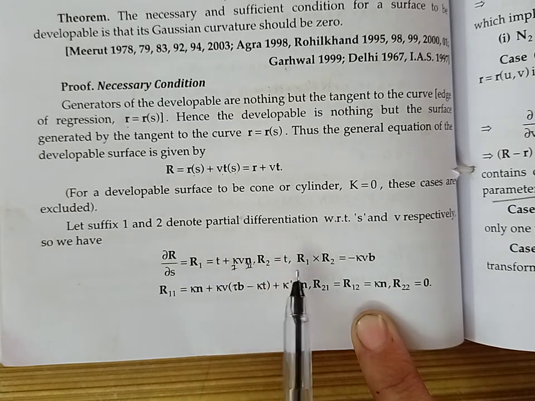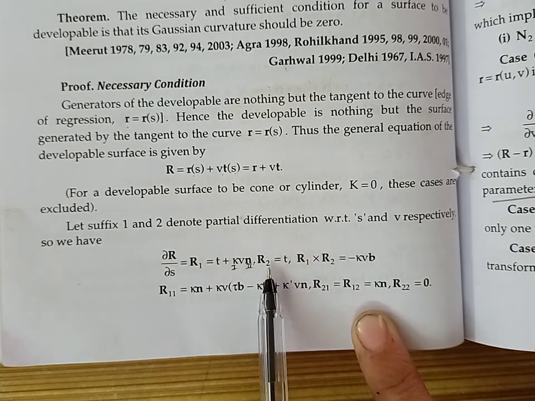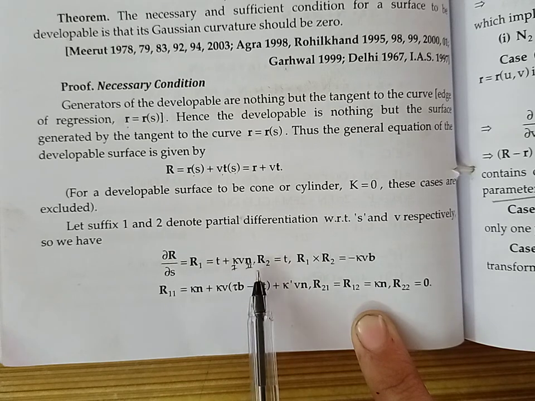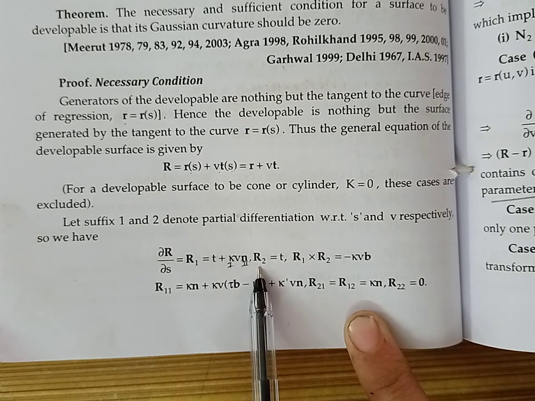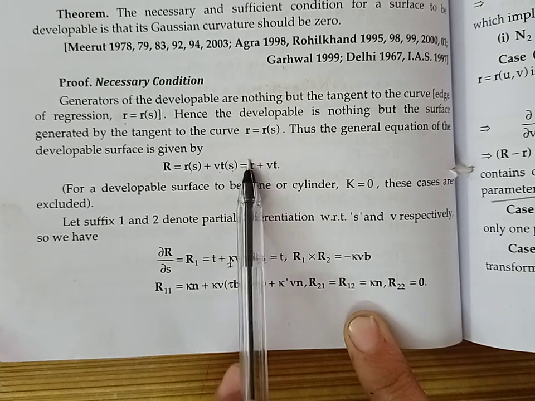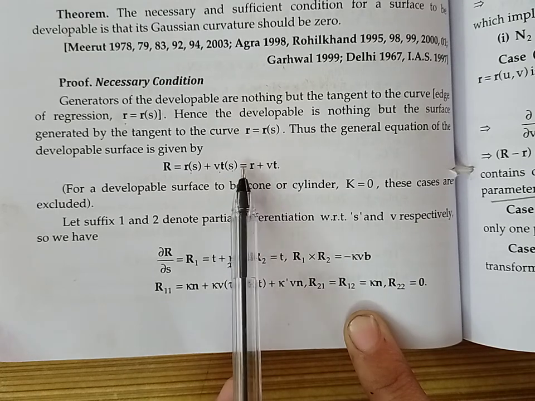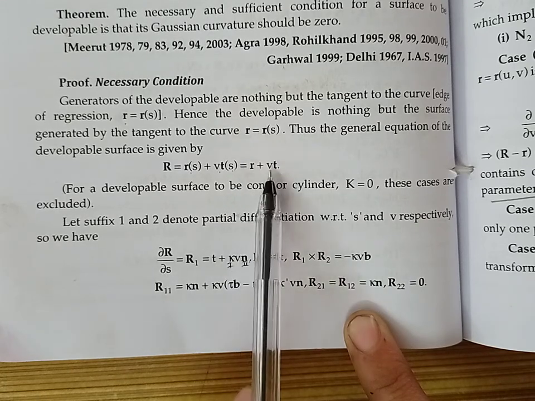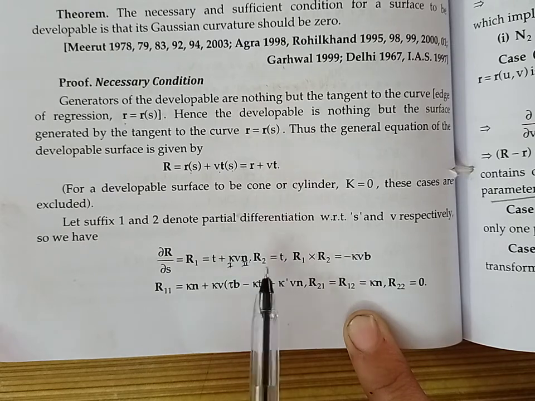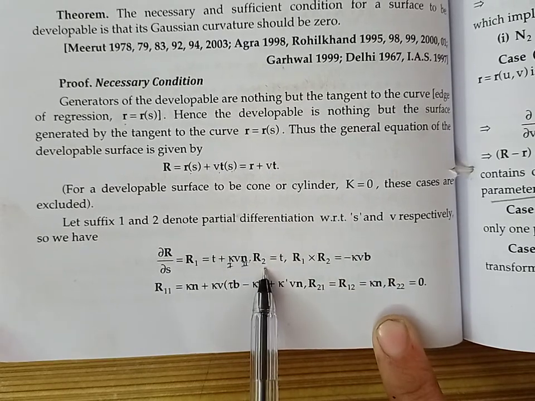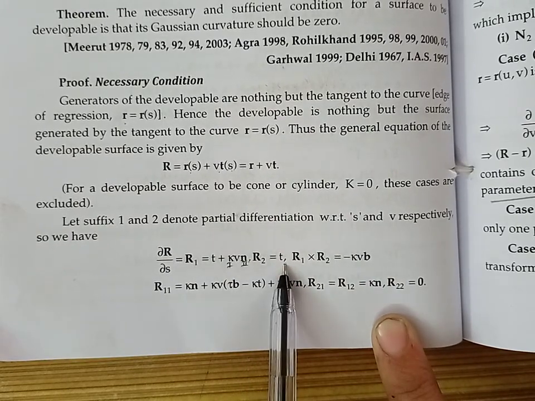Now differentiating the vector R partially with respect to the parameter v, that we have denoted by the vector r2. So differentiating with respect to v from here, because this is the function of s, its partial derivative with respect to v, that will be 0. The derivative of v, that will be 1. So the vector r2, that is given by the vector t.